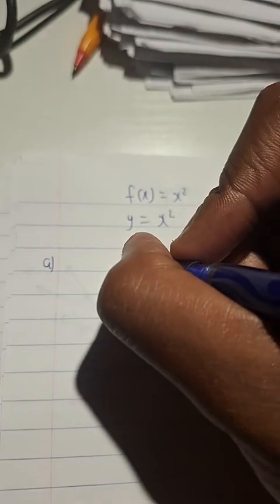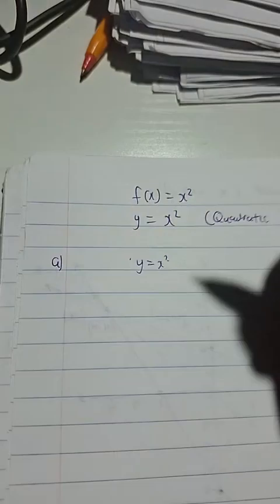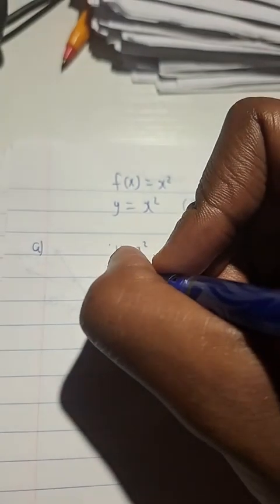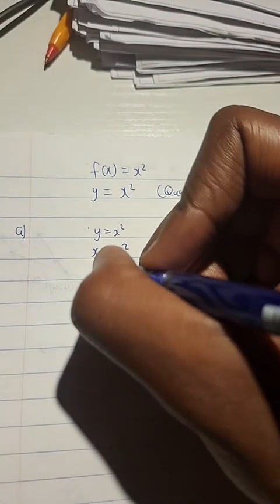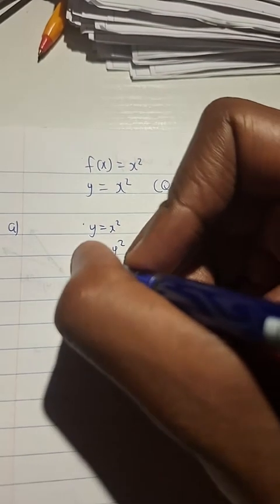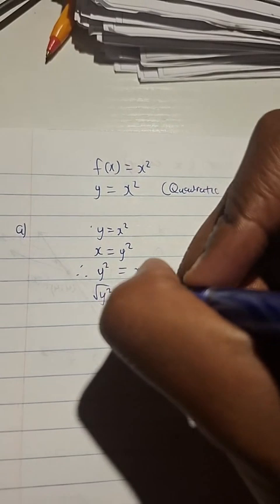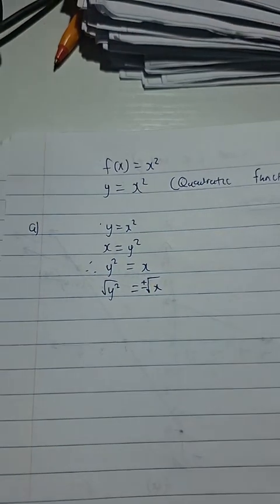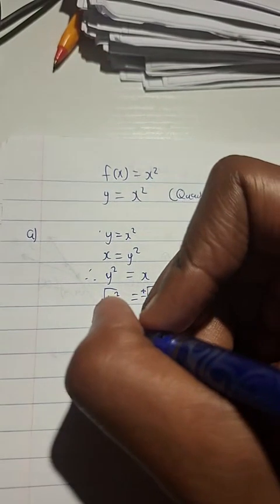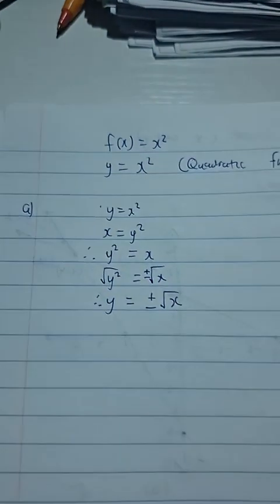So what do we do first and foremost? The first thing we do, we write down obviously the original of the function. Then what do we do? We swap x and y. And then after swapping x and y, what do we do? We make y the subject of the formula. So therefore y squared is equal to x. We take the square root on both sides. Okay, and we write plus minus. Don't ever forget that, which means therefore y is equal to plus minus the square root of x.